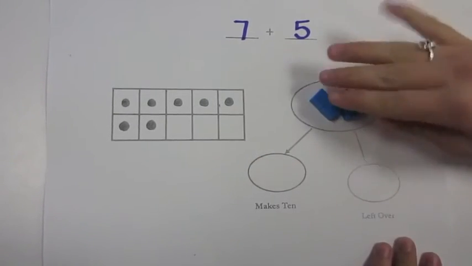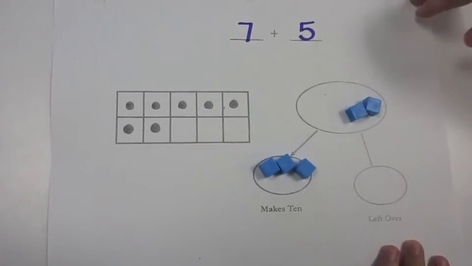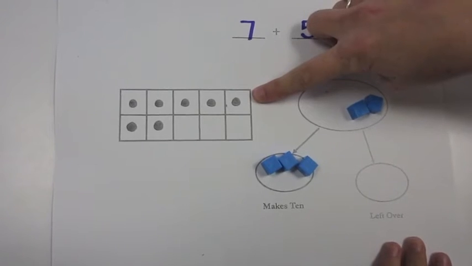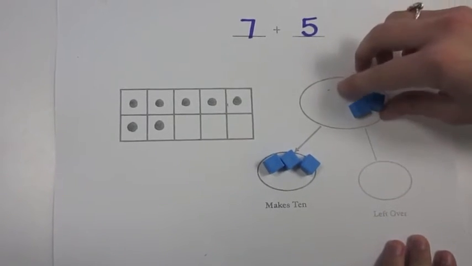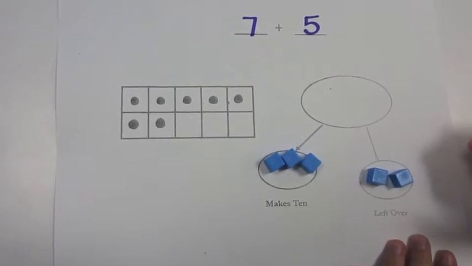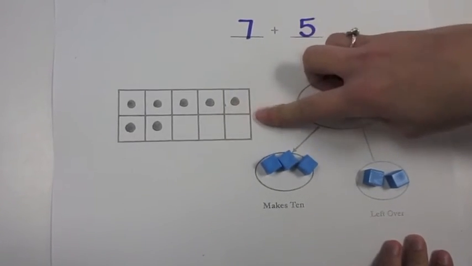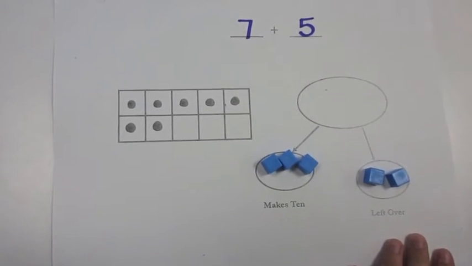We move 3 of our unit cubes into the makes 10 circle to show that it needs to be added to the 7 to make a 10. The leftovers of the 5, these 2 cubes, move into the leftover circle to show we have 2 1s in addition to our tens frame. This gets us to our answer, 1 10 and 2 1s, or nicknamed 12.